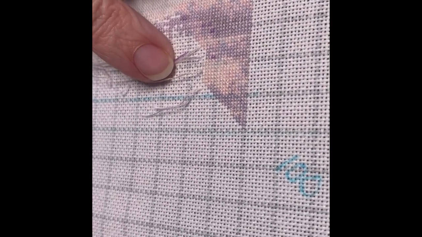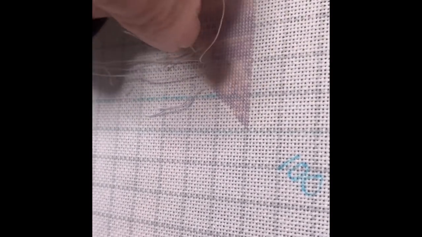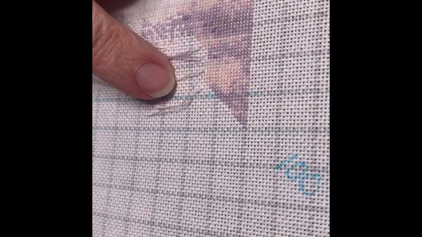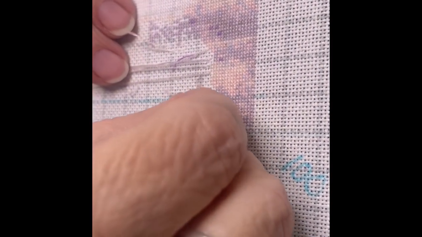I've gotten so accustomed to 1 thread that that's really what I want to do anymore, is just use 1 strand of floss and move merrily along, and that way I am just a happy little camper. I just don't like 2 threads, but some people do.